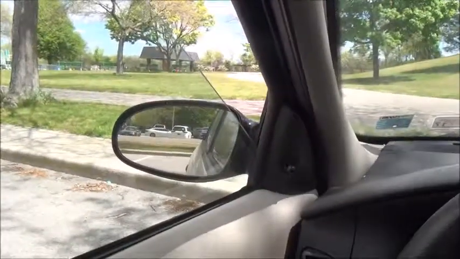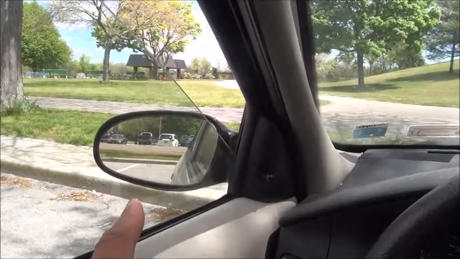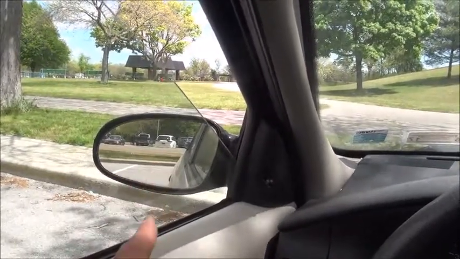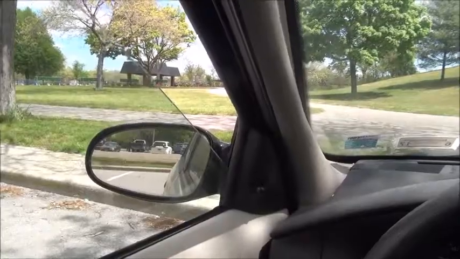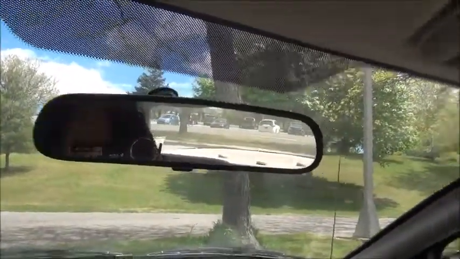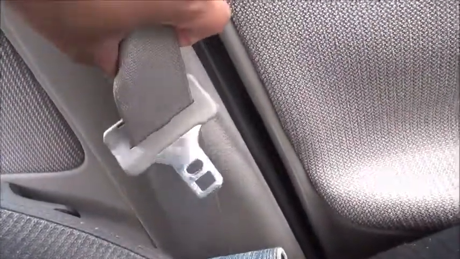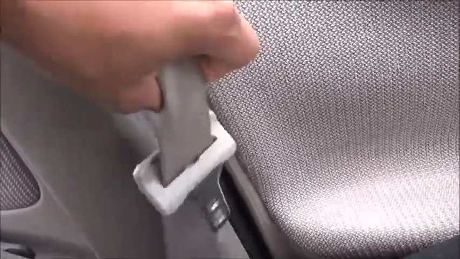First important thing we should go over is the mirrors. Make sure your mirrors are intact. Make sure they're not cracked. Make sure you're able to move them, the rear view mirror and the side mirror. And of course, your seat belts. Make sure you have your seat belts in operating condition where you can use them and pull them. Okay?